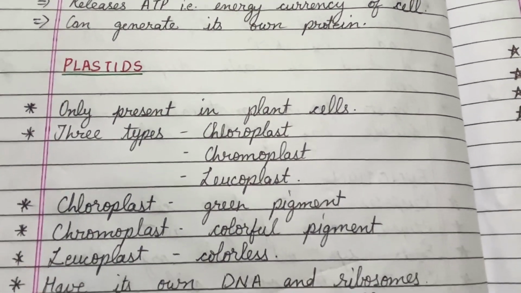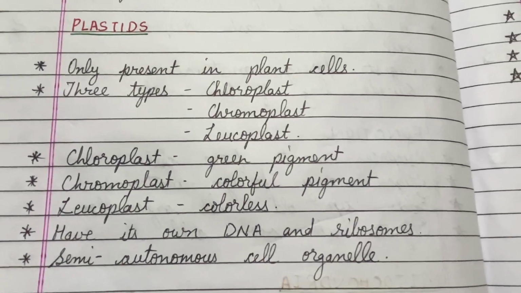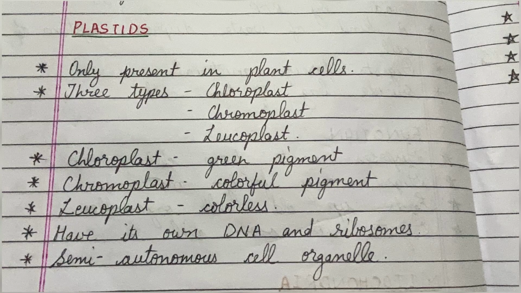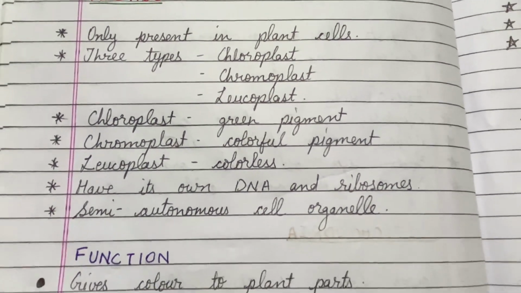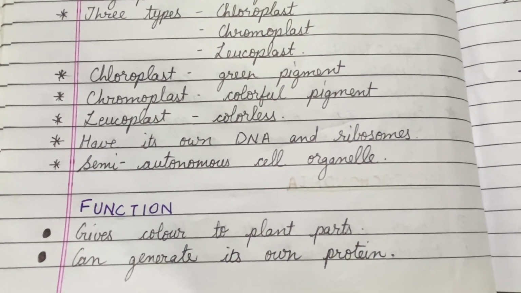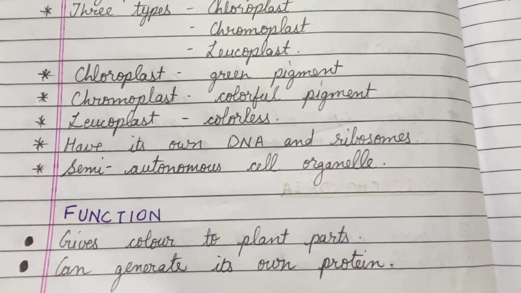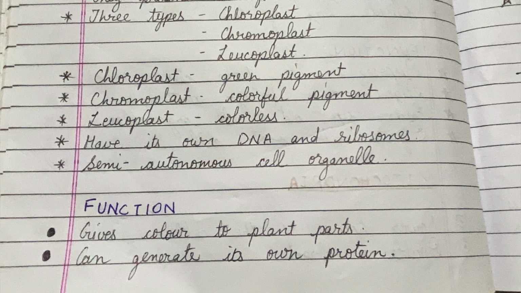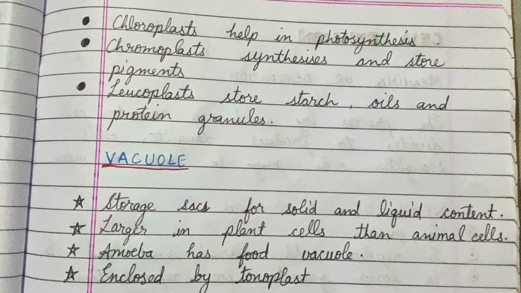The next cell organelle is plastid. It is only present in the plant cell. These are of three types: chloroplast, chromoplast, and leucoplast. Chloroplast is the green plastid while chromoplast is the colorful plastid. Leucoplasts are colorless plastid. Like mitochondria, plastids also have their own DNA and ribosomes. They are also called as semi-autonomous cell organelle. Plastids give color to the various plant parts. They can generate their own protein.